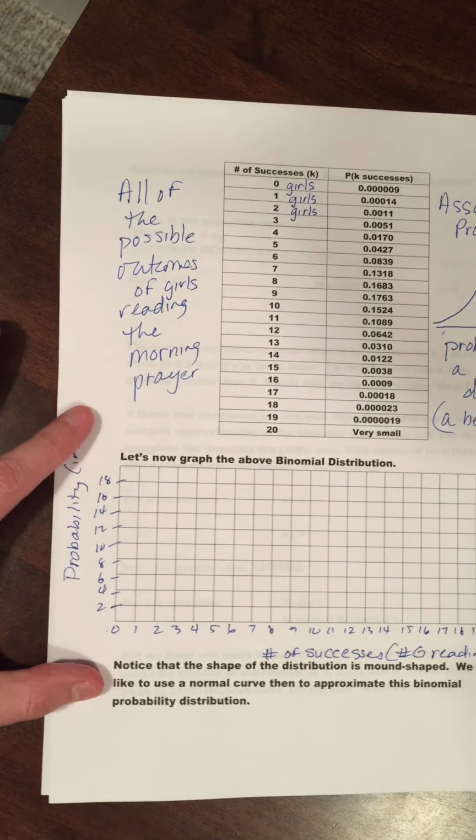I'm going to do the same thing for 8. 8 was at about 17. 7 was at about 13. 6 was at about 8. 5 was at about 4. 4 was at about 2, just under 2. And 3, 2, 1, and 0 were super duper small.